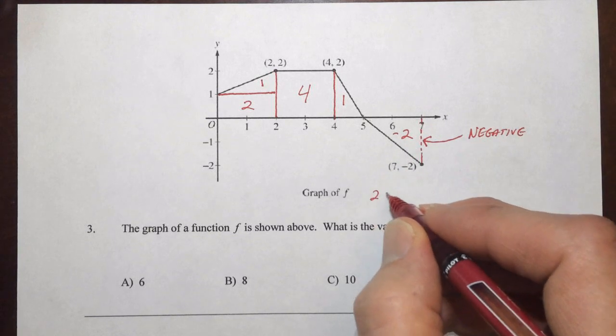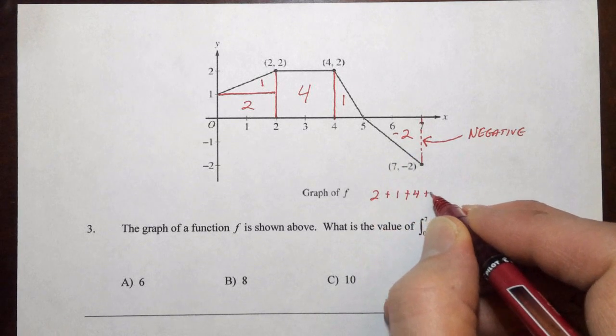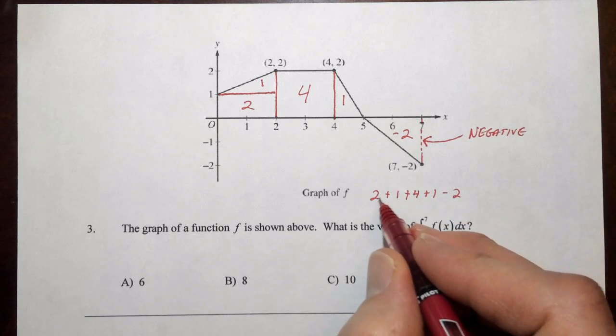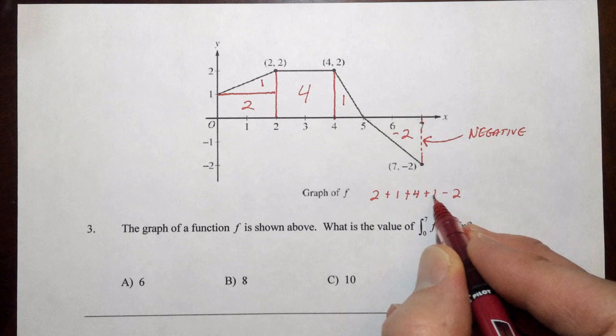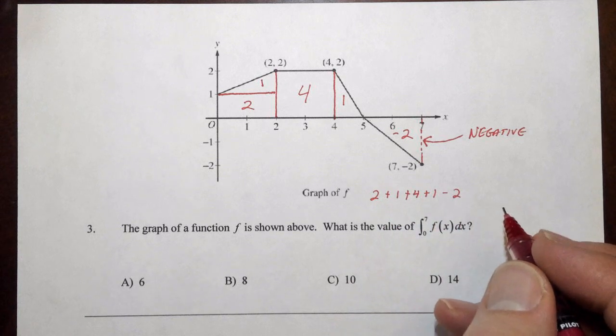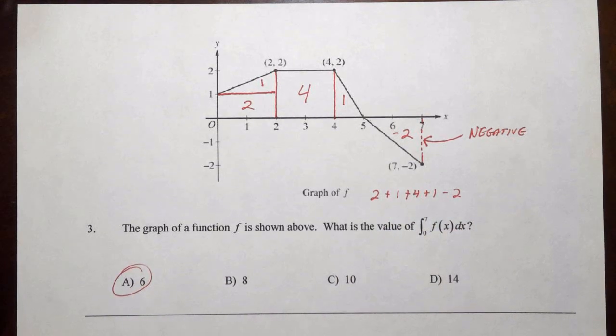So we end up having 2 plus 1 plus 4 plus 1 minus 2. 2 plus 1 is 3, plus 4 is 7, plus 1 is 8, minus 2 is 6. So the answer will be A.